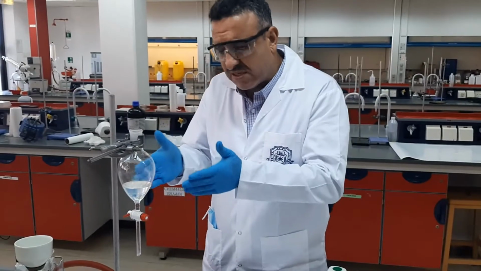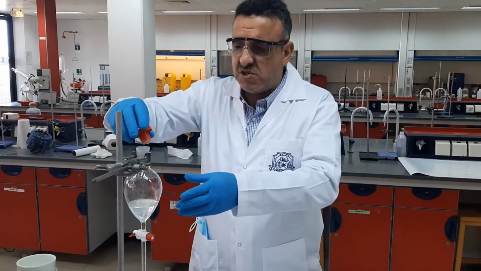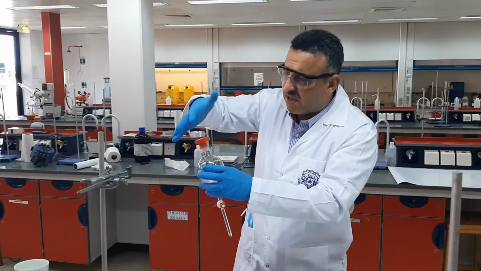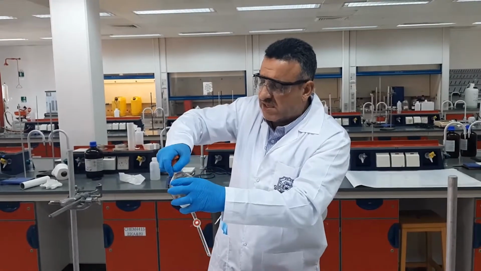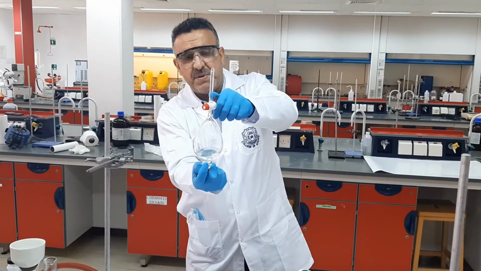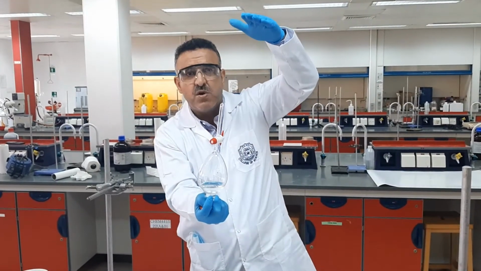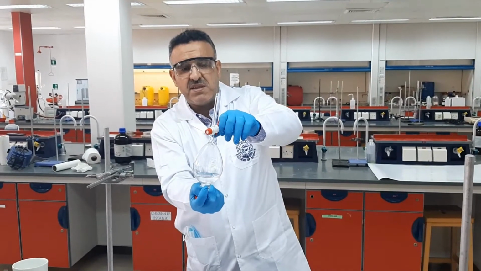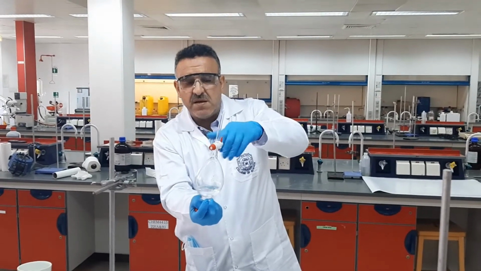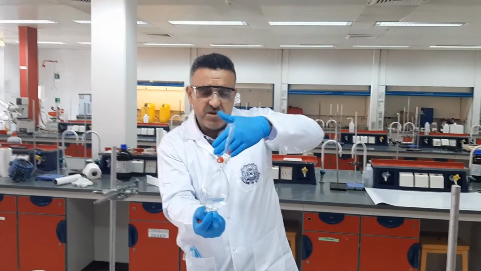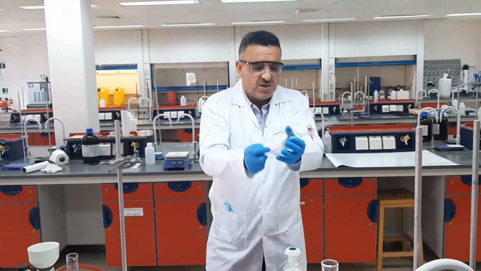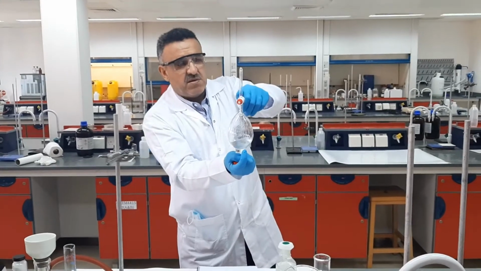Now, in order to make the separation more effective, we need to use a stopper and hold the separating funnel with my hand strongly, like this, then turn it upside down and open the tap in order to release any vapors that have developed inside. I repeat this step 3, 4, 5 times until I don't see any evolution of vapors in here. So I just turn it upside down, 1, 2, 3, something like this, and then open up.